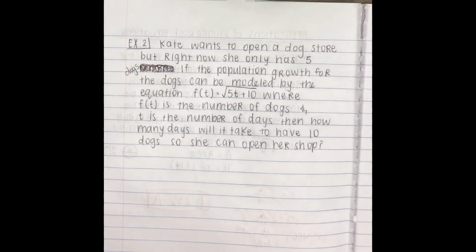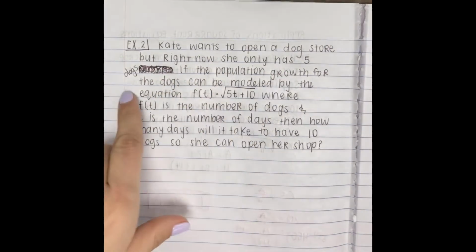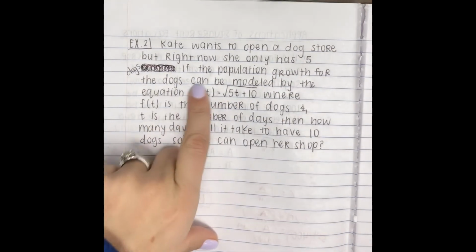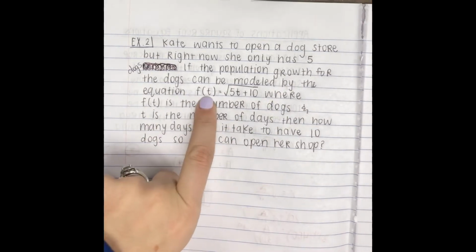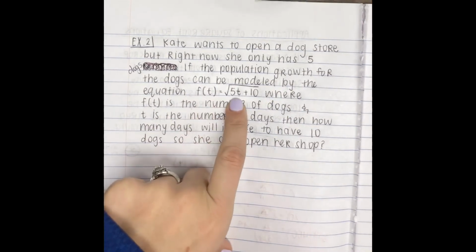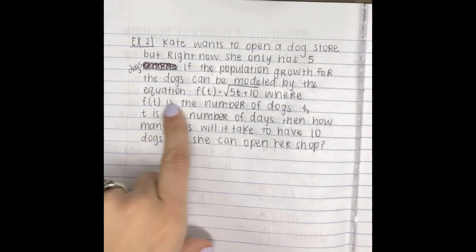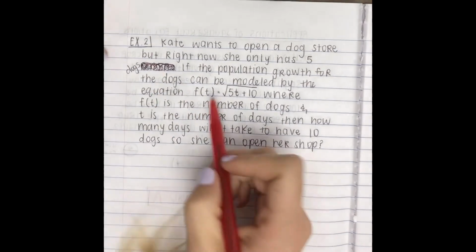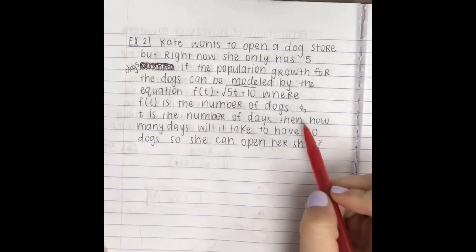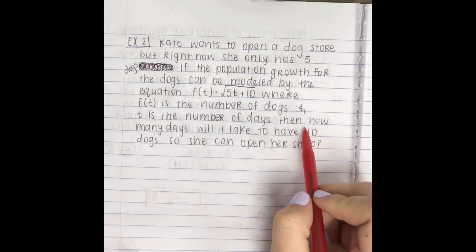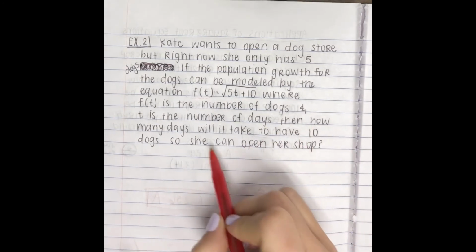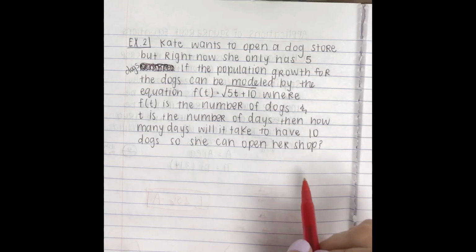All right, so Kate wants to open a dog store, but right now she only has 5 dogs. If the population growth for the dogs can be modeled by the equation f of t equals the square root of 5t plus 10, where f of t is the number of dogs and t is the number of days, then how many days will it take to have 10 dogs so she can open her shop?